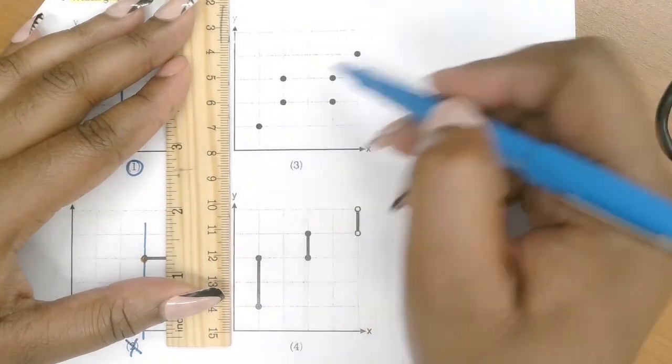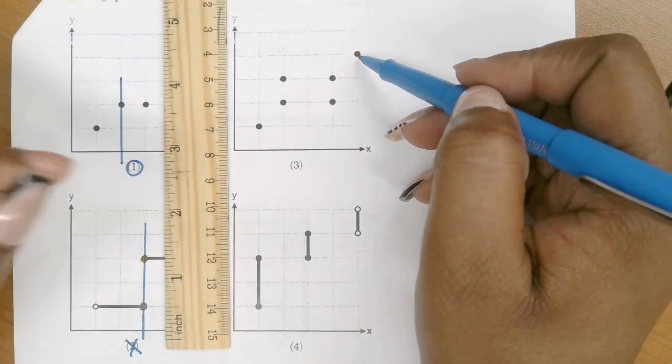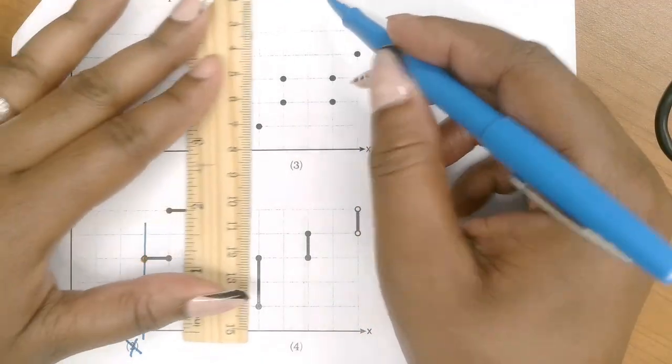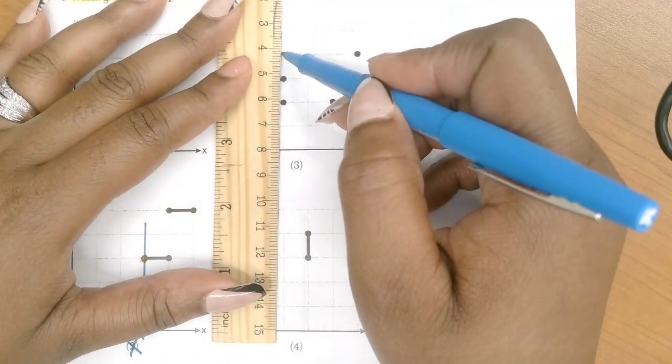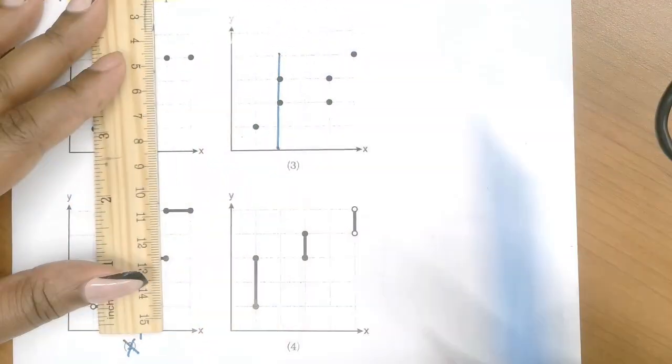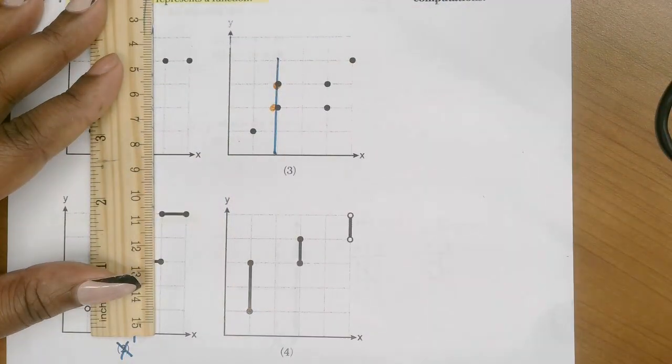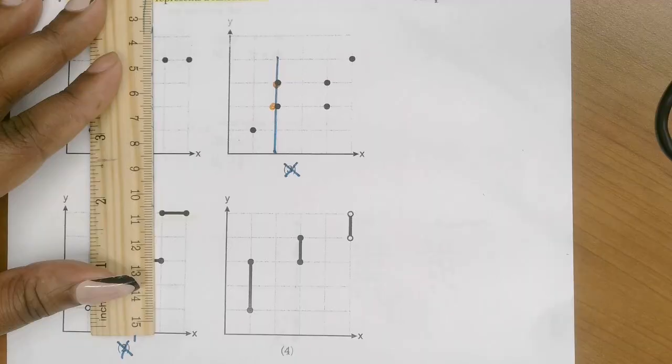Because if we do the ones at the end, it's only going to give us 1 point, and we're not sure. We have to cover the whole surface of the graph. So we go in the middle, draw the line. Again, if it passes through 2 or more points, it is not a function.